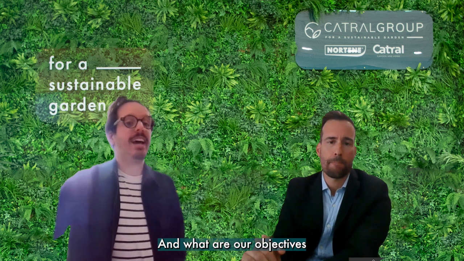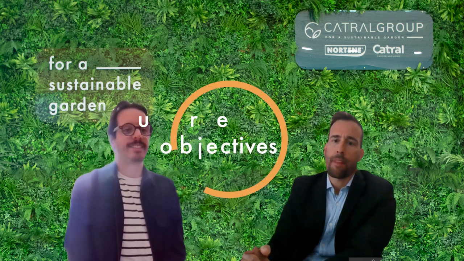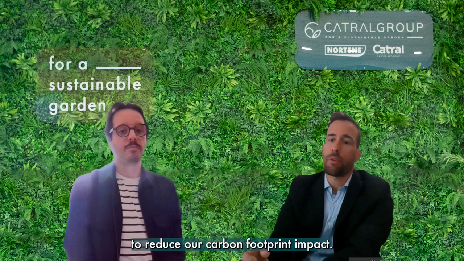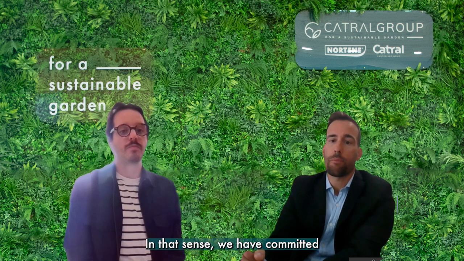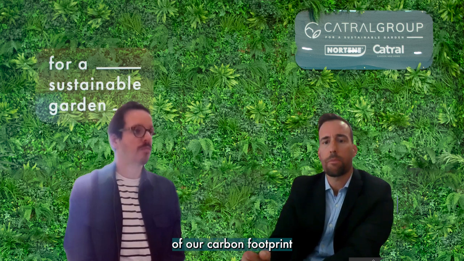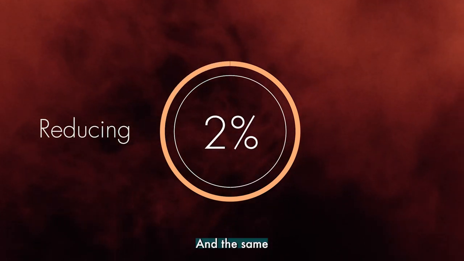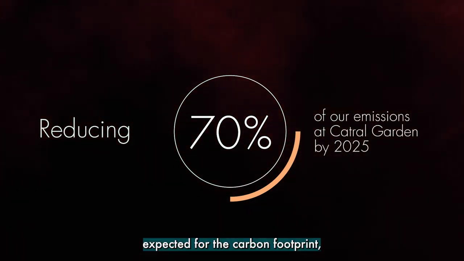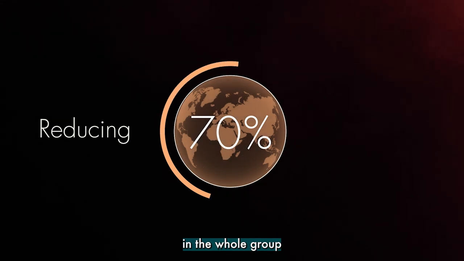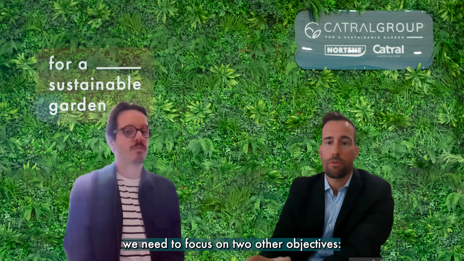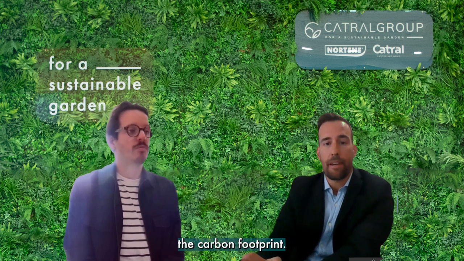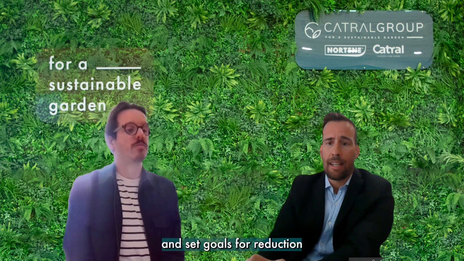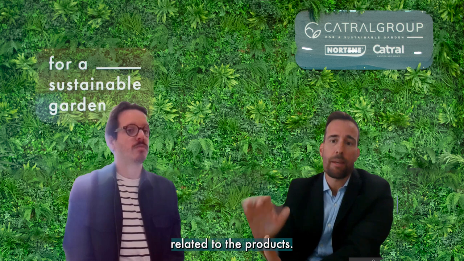And what are our objectives for the future? We have established commitments to reduce our carbon footprint impact. In that sense, we have committed to reduce 70% our carbon footprint Scope 1 and 2 in CATRAL Garden in 2025, and the same 70% reduction is expected for the carbon footprint Scope 1 and 2 in the whole group activities in 2028. In parallel, we need to focus on two other objectives: to calculate and verify the carbon footprint Scope 3 and set goals for reduction, and to calculate and verify carbon footprint related to the products.